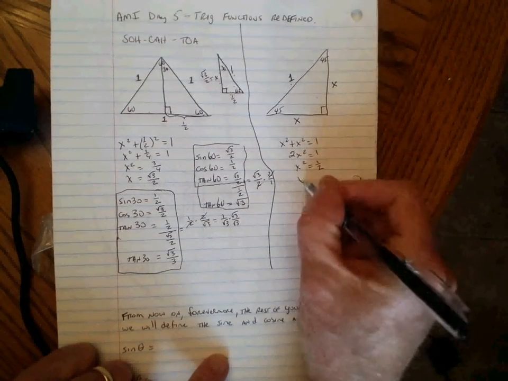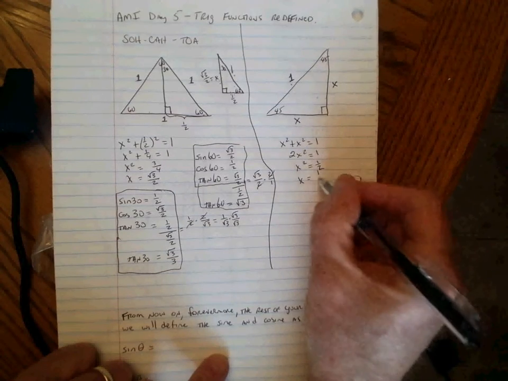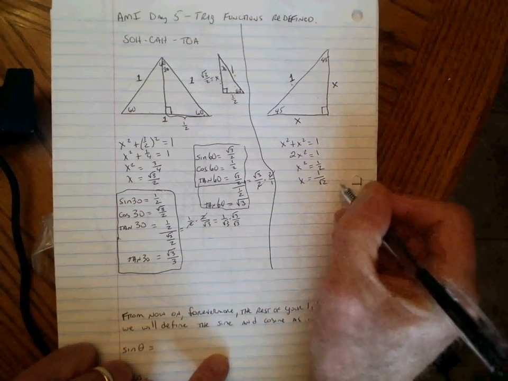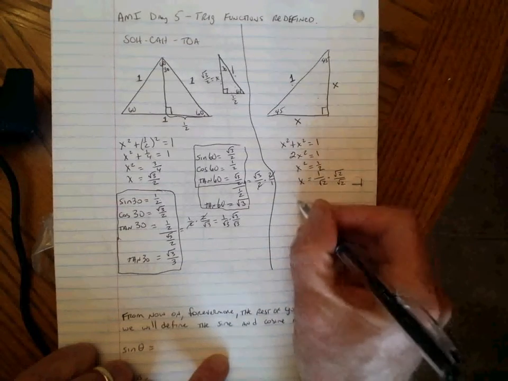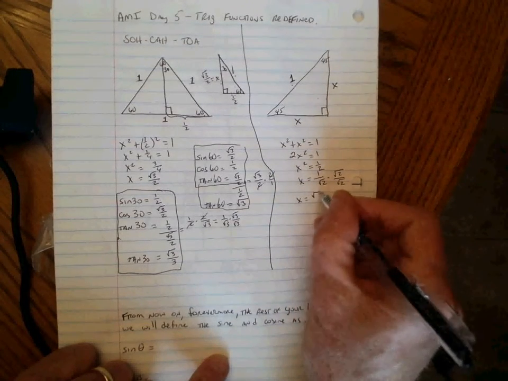And that makes x the square root of 1, which is just 1, over the square root of 2. We're going to rationalize that denominator and see that x equals the square root of 2 over 2.